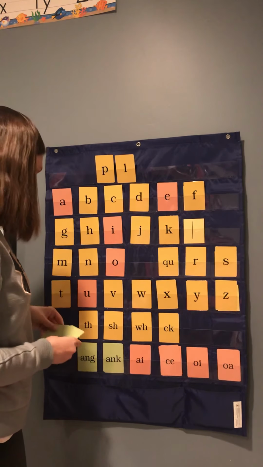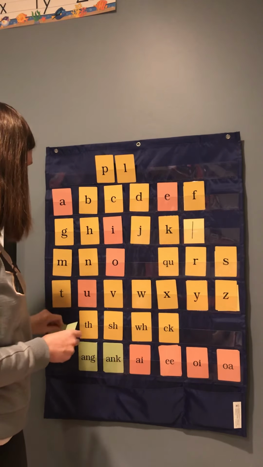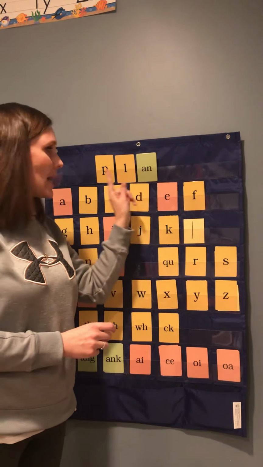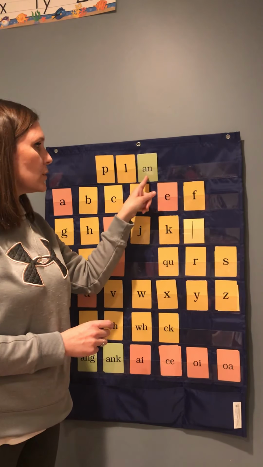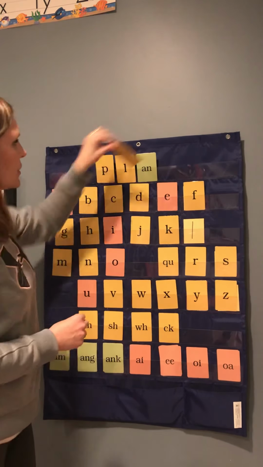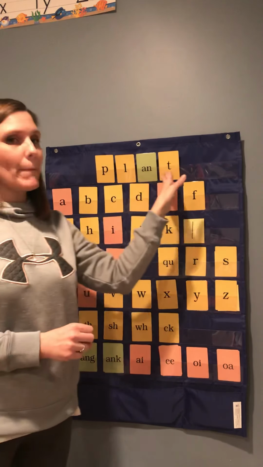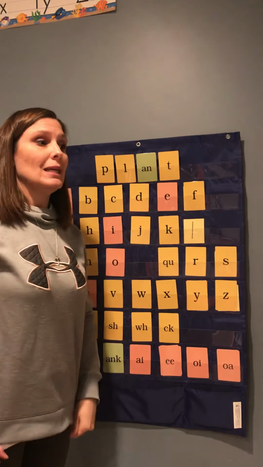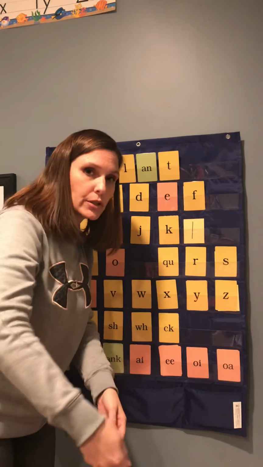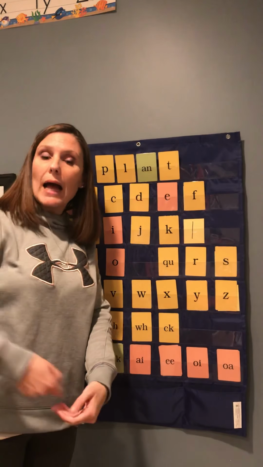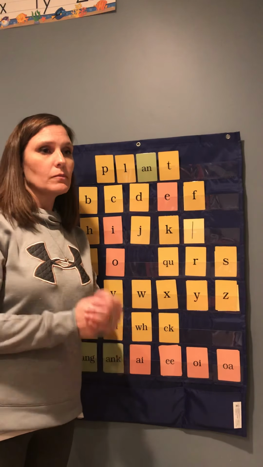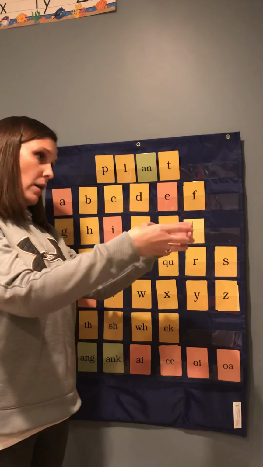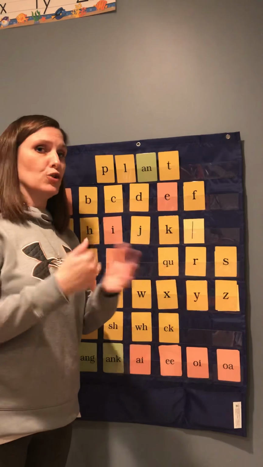Let's see if Mrs. Horde can remember where I stuck everything in my new setup here. And glued sound. So I have a blend, glued sound, and t. So this word is plant. Now, plant could mean two things. It could mean me actually digging out the dirt and putting something in there that I plant the rose bush. Or it could be the beautiful plant that I give to my mom on Mother's Day. So plant has two meanings.